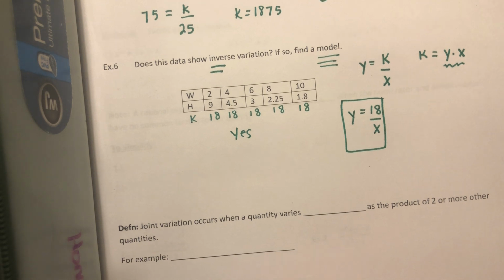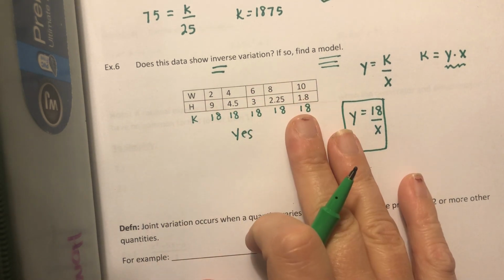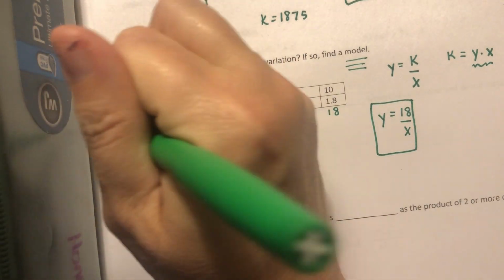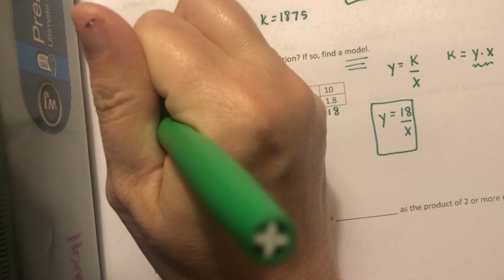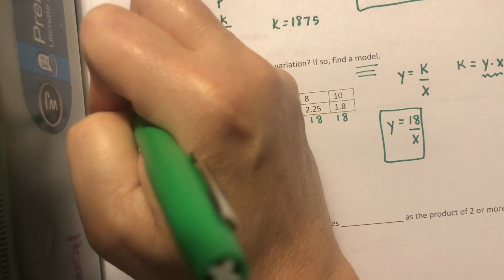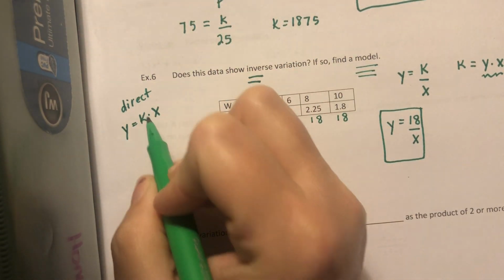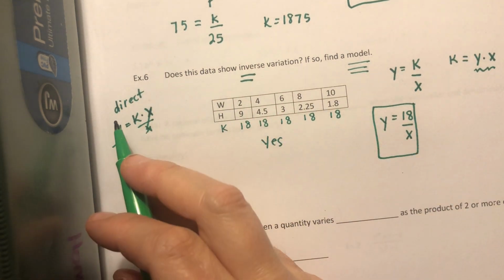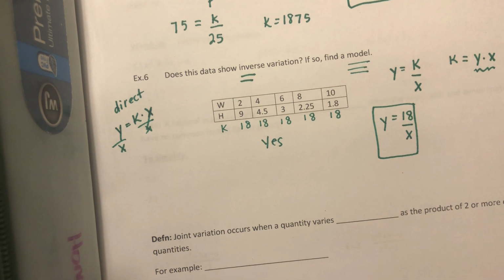Okay, just a little hint. If you were given a table and they wanted to know if it was varying directly, think about the direct variation equation. How would you find K? You would have to divide both sides by x. So if you were asked if a table was showing direct variation, you're going to want to do y divided by x, y divided by x, y divided by x, and see if you're getting the same number.